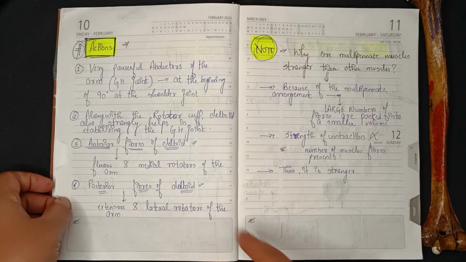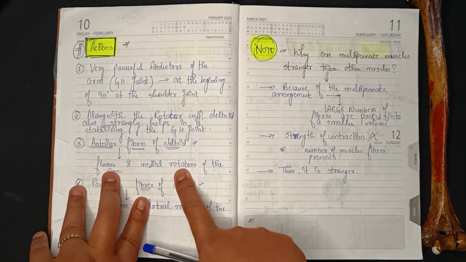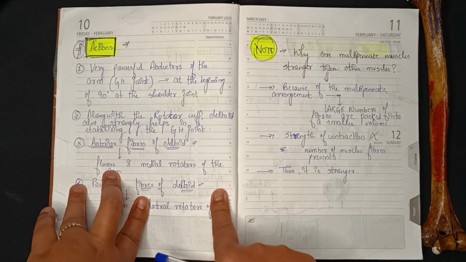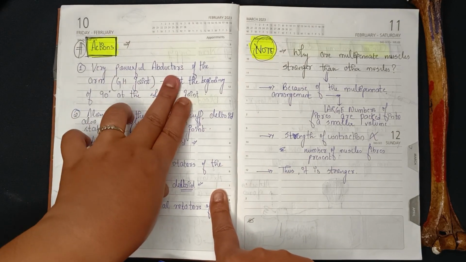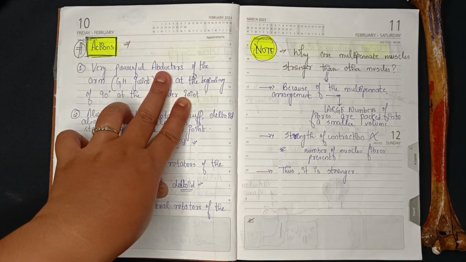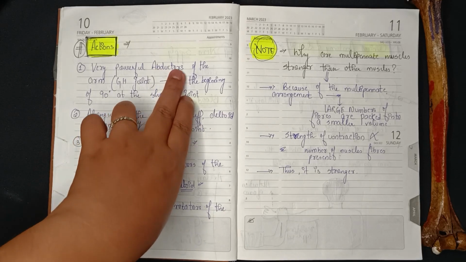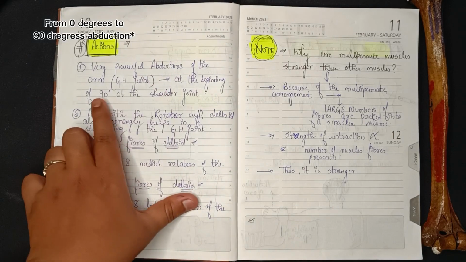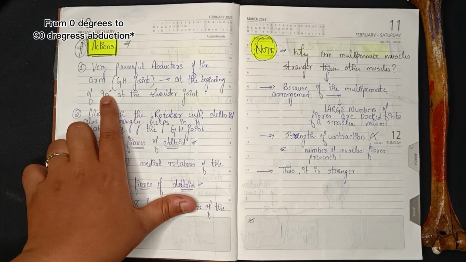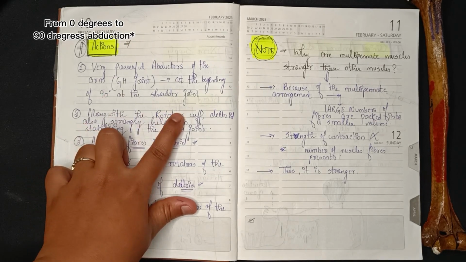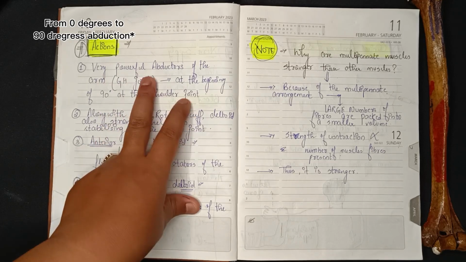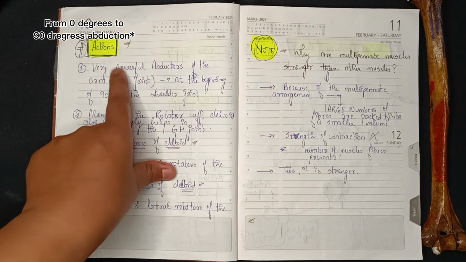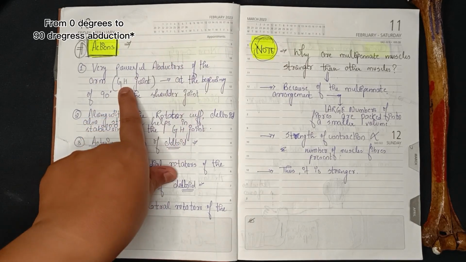Now we have the actions of the deltoid. The first thing about the deltoid is that it is a very powerful abductor. Abduction is movement away from the body. It is a very powerful abductor of the arm at the glenohumeral joint. What you need to know here is that from 0 degrees, the beginning of shoulder joint abduction, till 90 degrees, the deltoid is the major muscle that helps in that action.